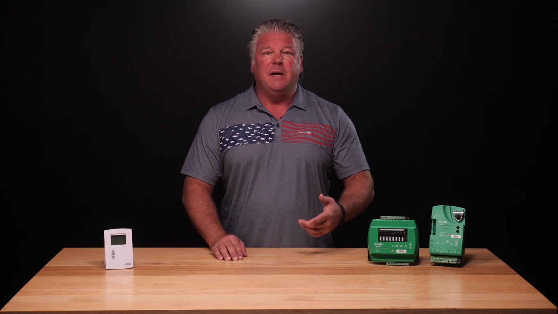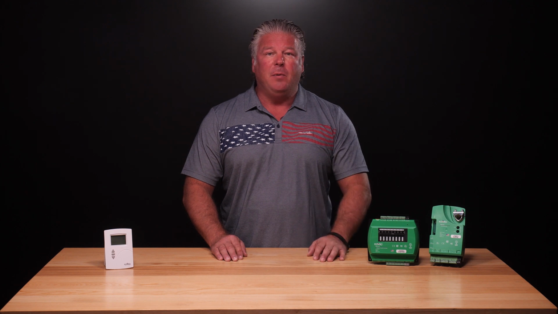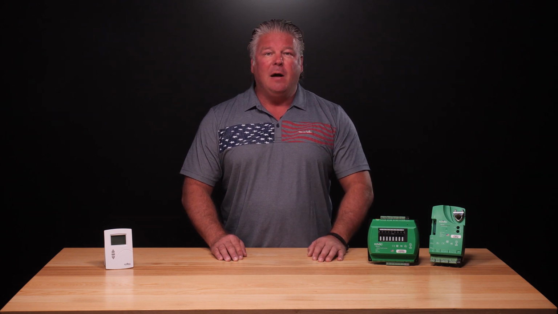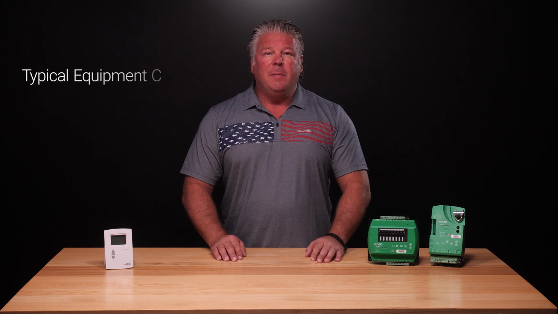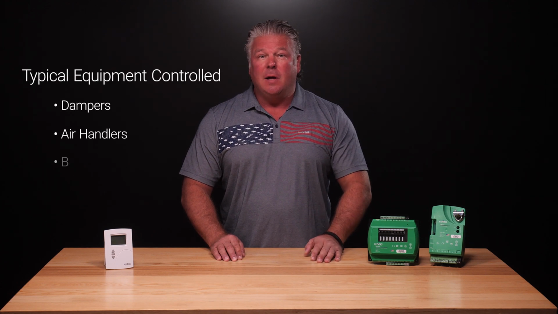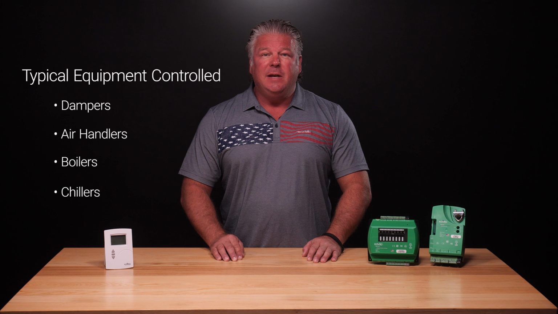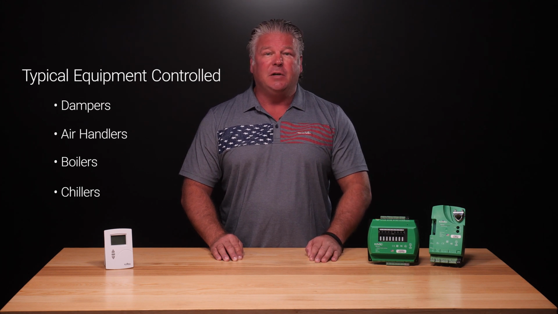The controller's internal computer is programmed to make decisions based on sensor inputs and desired set points, calculating the need for outputs. If a space is too hot, for example, the output of the controller will open a damper to let more cool air into a space. In order to control equipment such as dampers, air handlers, boilers, and chillers, DDC programs must take into account the time it takes for equipment to react to control signal and the signal levels.